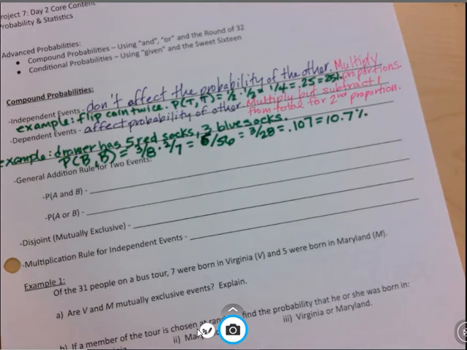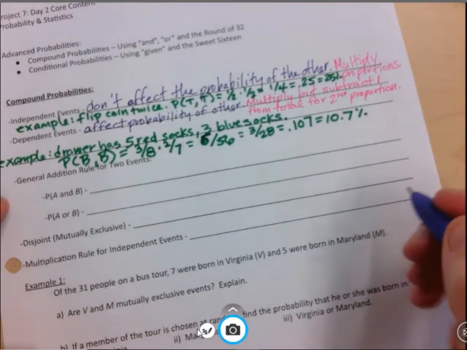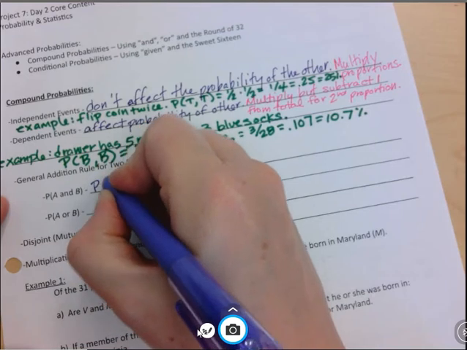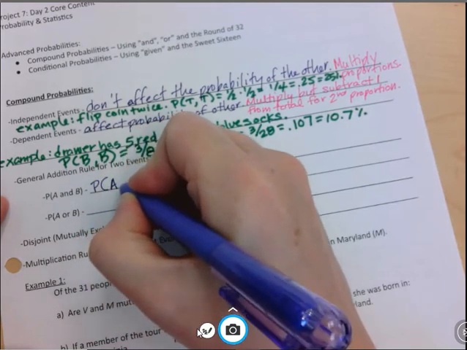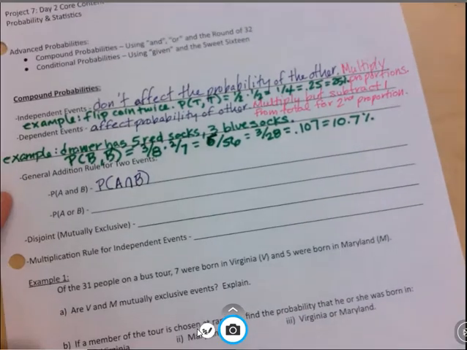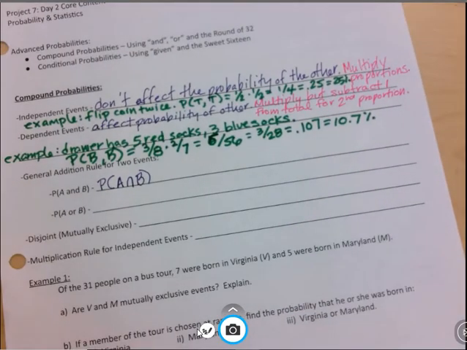Okay, what question do you have about that? All right, so now we're going to talk about when you have two events, so they would be called A and B in this case. The probability of A and B, you might remember when we talked about Venn diagrams, this was "and." So that means both events have to happen.